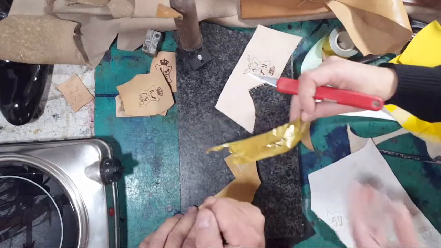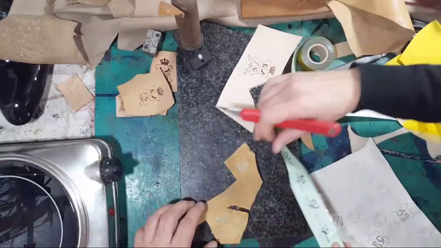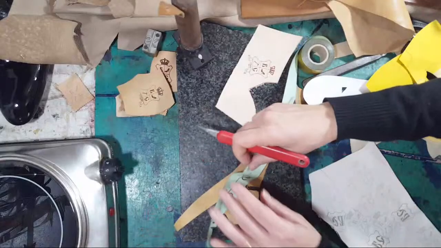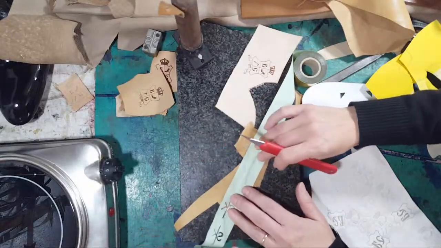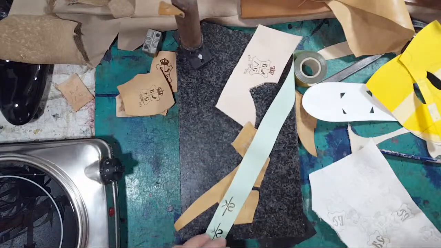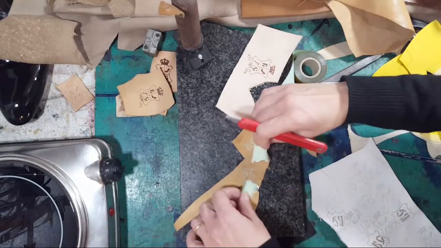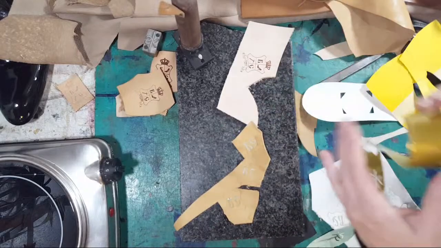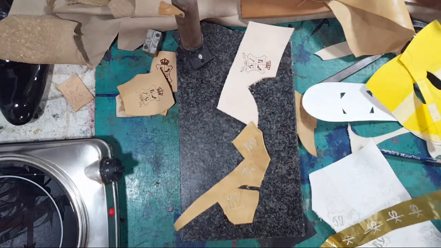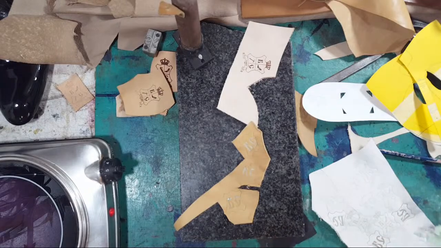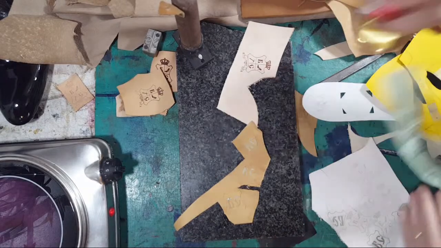Yeah, we need to use this side. This side? No, this side? I don't remember already.